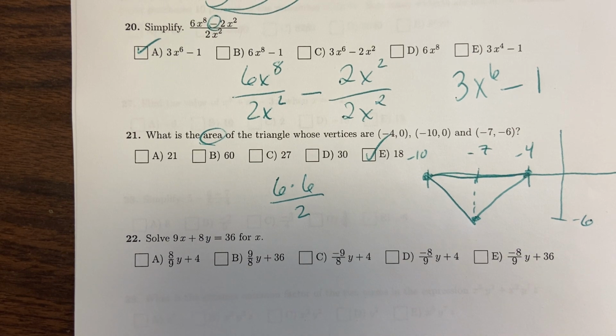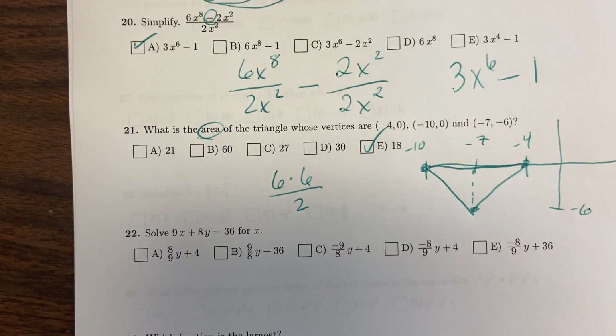Okay, I'm a visual person. If you could see that graph without drawing it, go for it. But I think I would probably sketch that out.